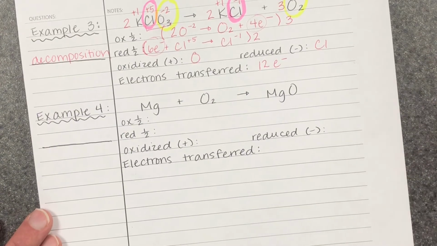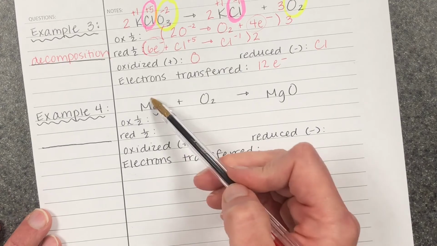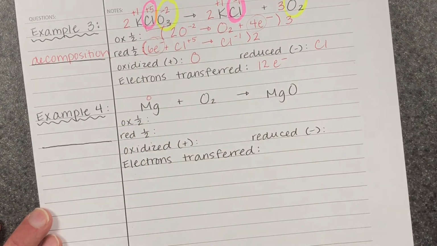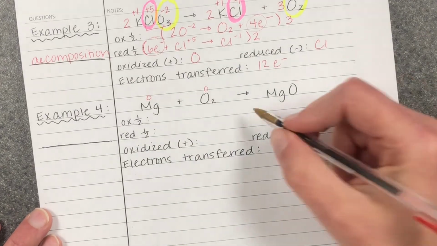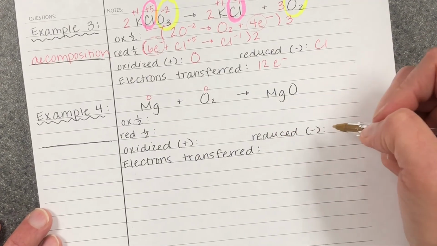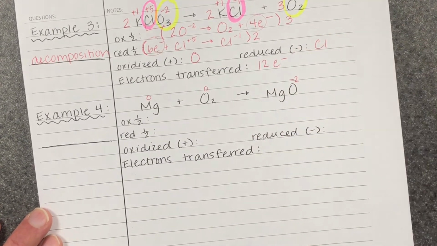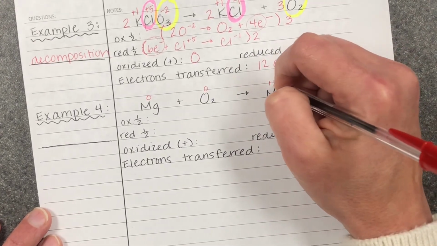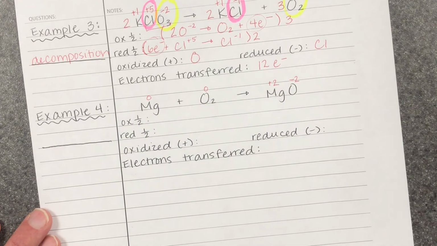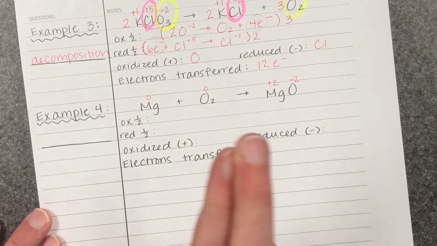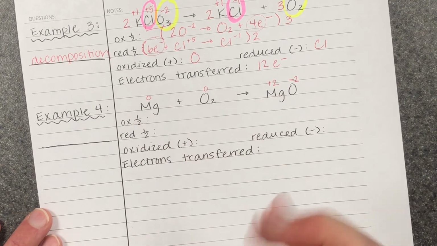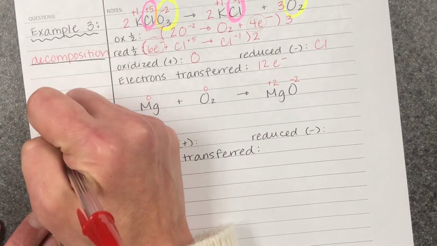And for our last example, we have elemental magnesium, so again, oxidation number 0, and elemental oxygen, oxidation number 0, combining to form the product magnesium oxide. Oxygen is -2, and to cancel that out, and because it's an alkaline earth metal, magnesium is +2. So we went ahead and assigned those oxidation numbers. I can also think about the fact that I have two reactants combining to form a single product, and that indicates to me that this is a synthesis reaction.